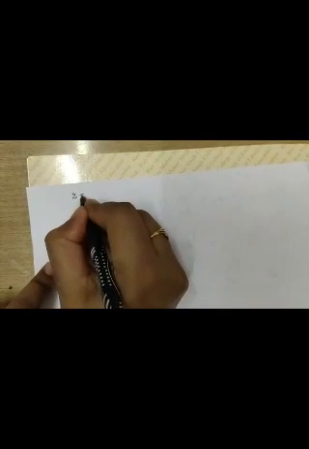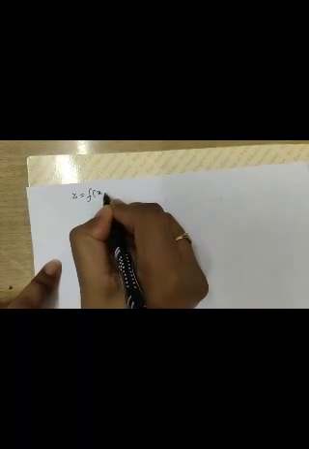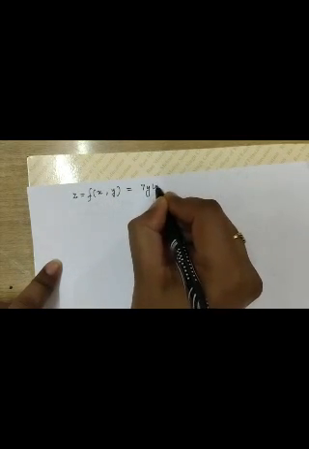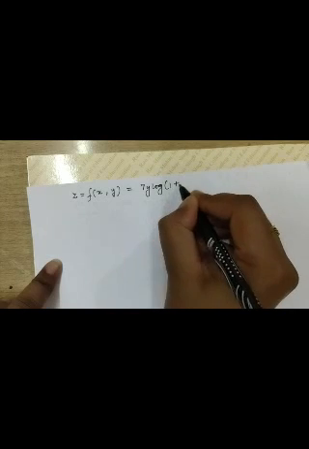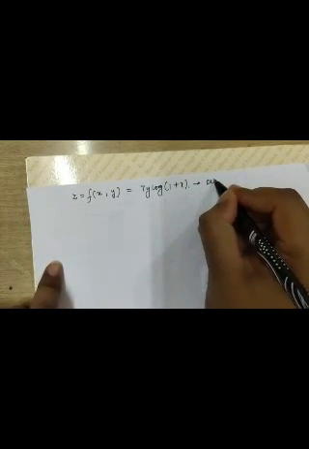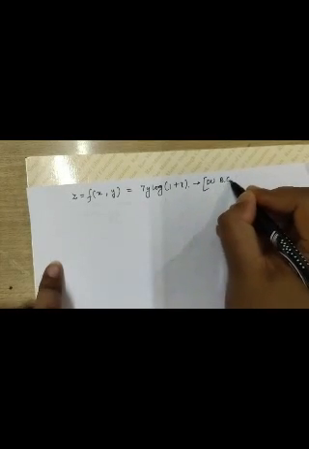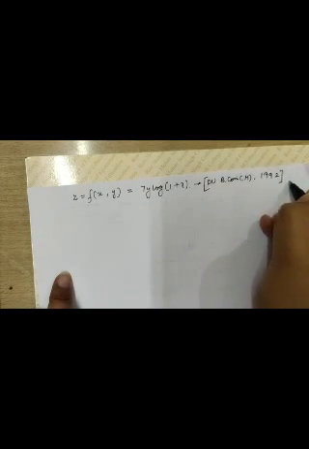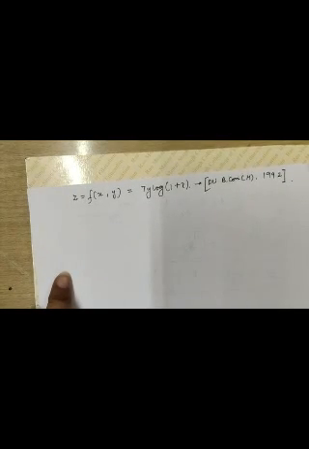Let us move to a question on second order total differential. We have the question: z is a function of x and y, and that is equal to 7y log of 1 plus x. This question has come in Delhi University BCom Honors 1992.